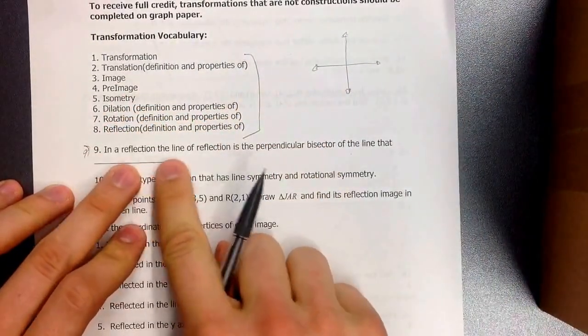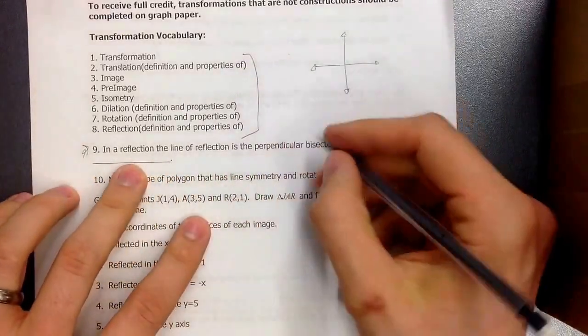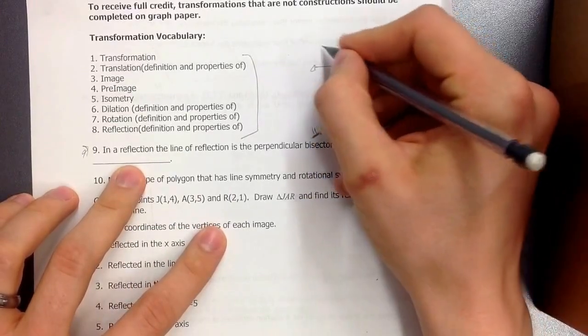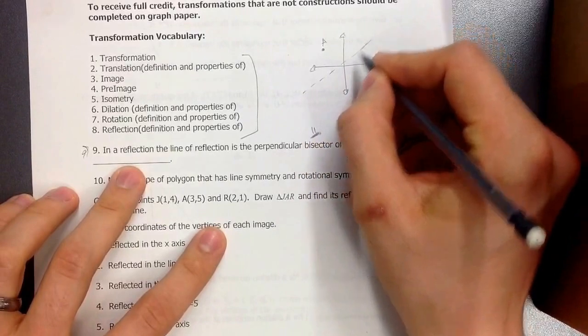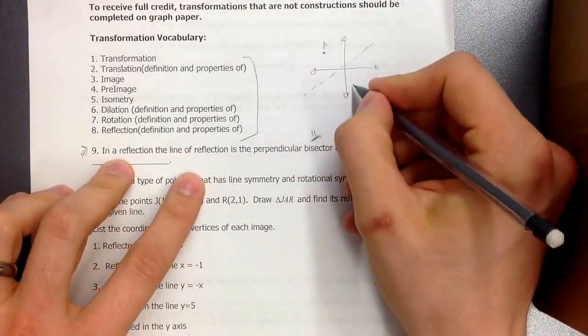In a reflection, the line of reflection is the perpendicular bisector of the line that, and this is going to make a lot of you just, why? But if I've got this shape, let's say I've got this dot, dot A, and I want to reflect it across this line. So this is the line of reflection. What is it perpendicular to?